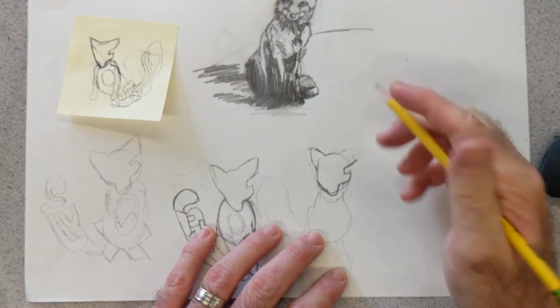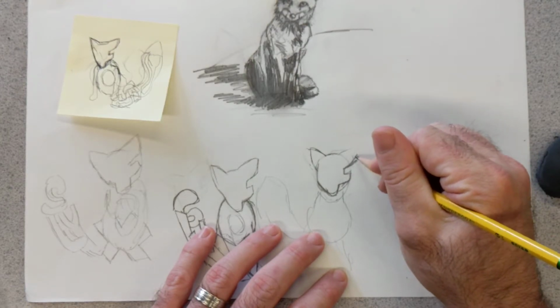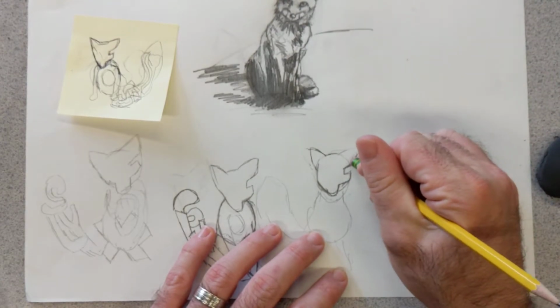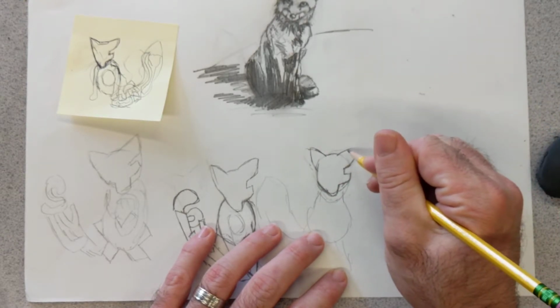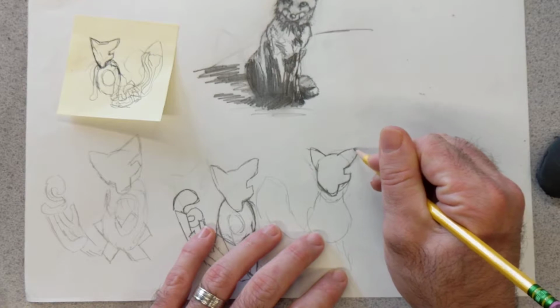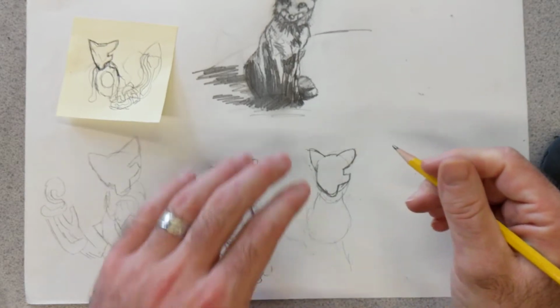I'm drawing pretty darkly. You know, you want to do this lightly. And this is your sketches, so it doesn't really matter, as long as you understand what you're doing and how you're formulating your ideas, it should work out pretty well. Okay, so there's my F.